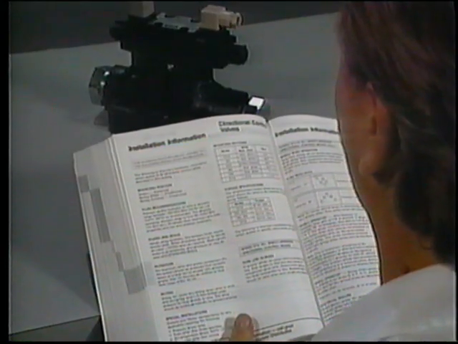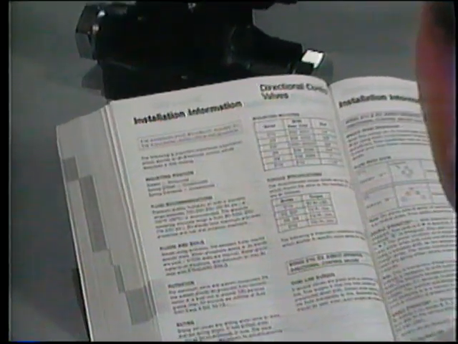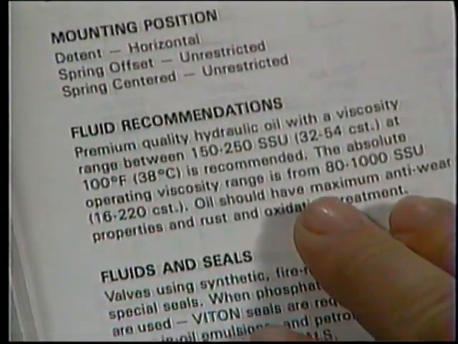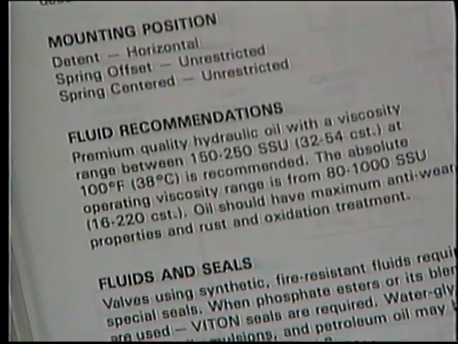Most components of a hydraulic system are designed to operate within a relatively narrow range of fluid viscosities. It is essential that you always make certain the fluids you use match the specifications called for by the equipment manufacturers.